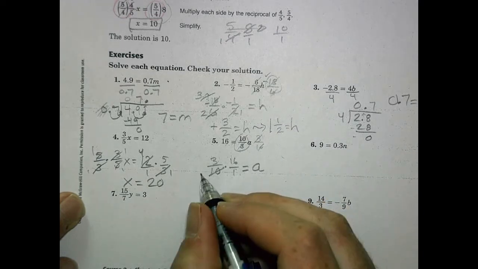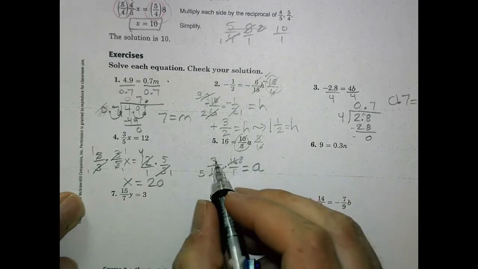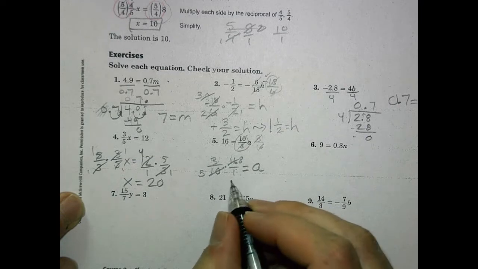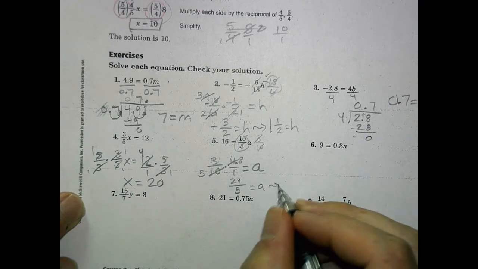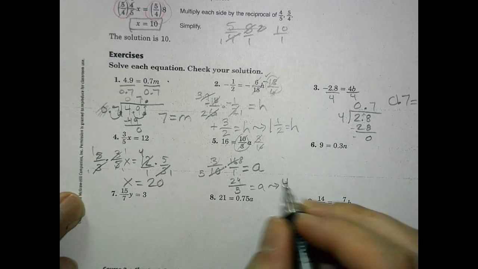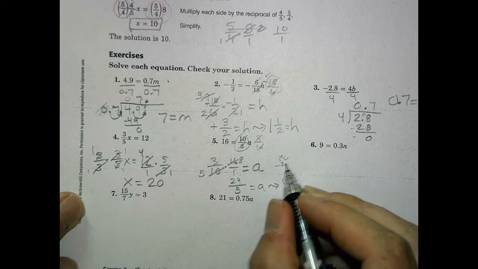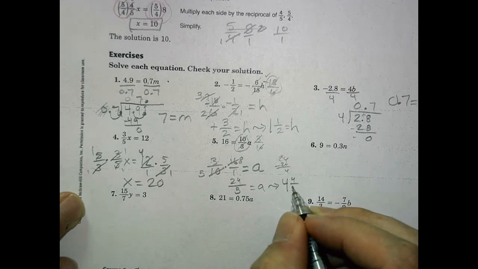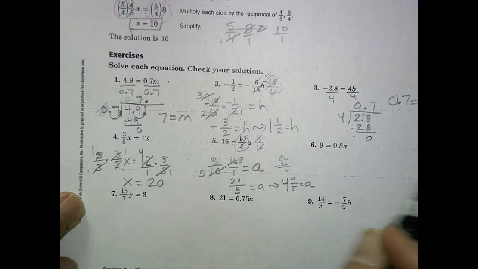So there are 5 2's in there, there are 8 2's in there, nothing else I can reduce. This becomes 3 times 8 is 24 over 5 equals a, and I would rewrite that. 5 goes in there 4 times. 4 times 5 is 20, so 24 minus 20 is 4 left over. So I have 4 and 4/5 equals a. Okay, so you get the idea there.